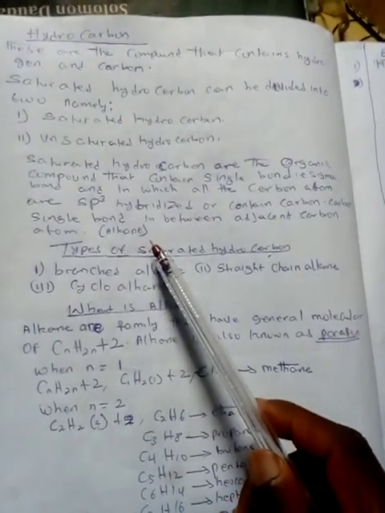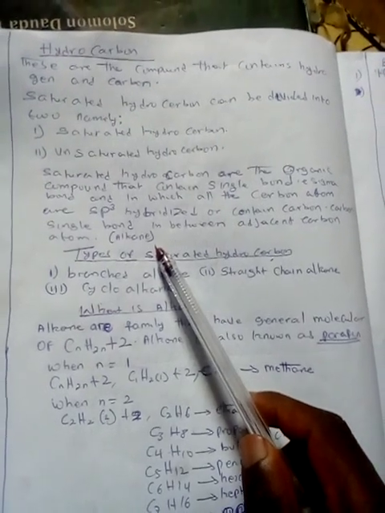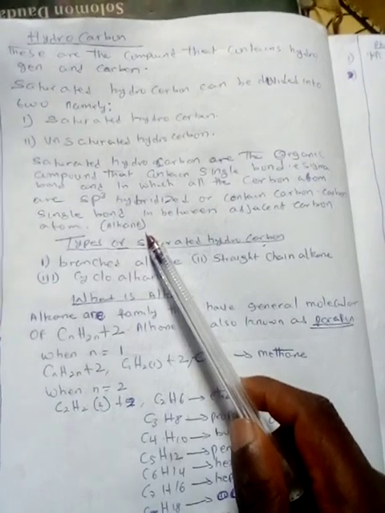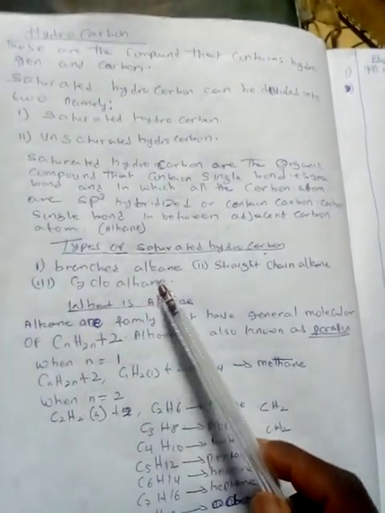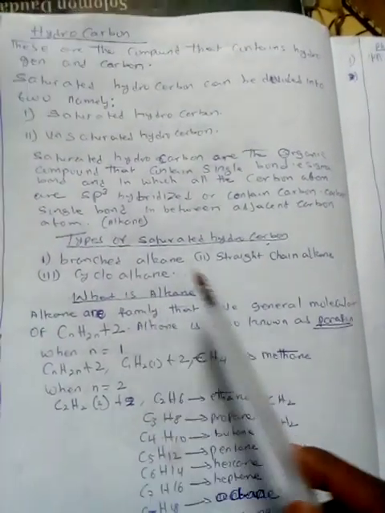alkane. You know, when something is saturated, it's full already, so you don't need to add anything to that particular compound again. So that is why we say it is saturated hydrocarbon. Types of saturated hydrocarbon: we have branching alkane, straight chain alkane, and we have what's called cycloalkane.